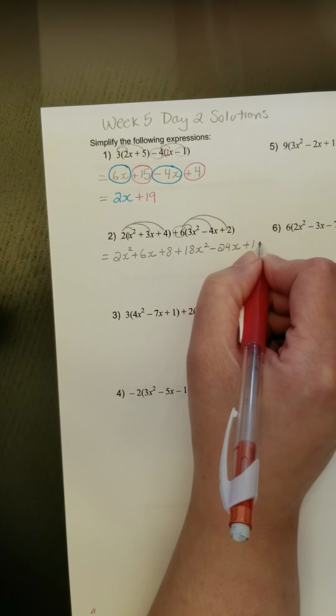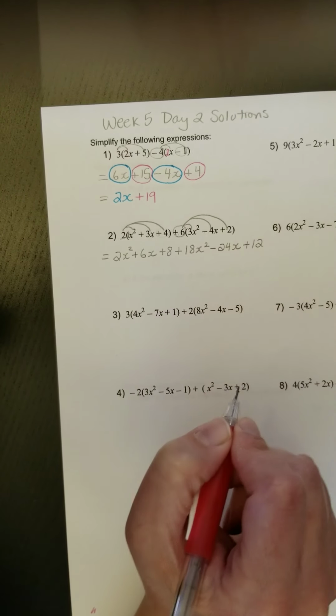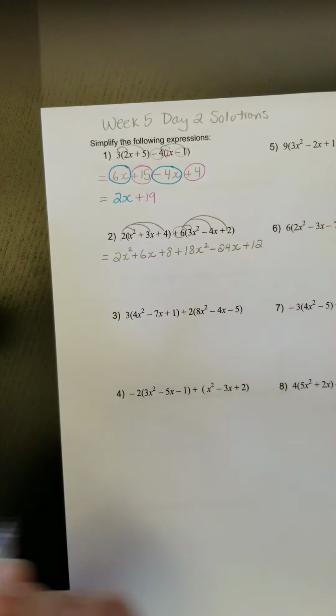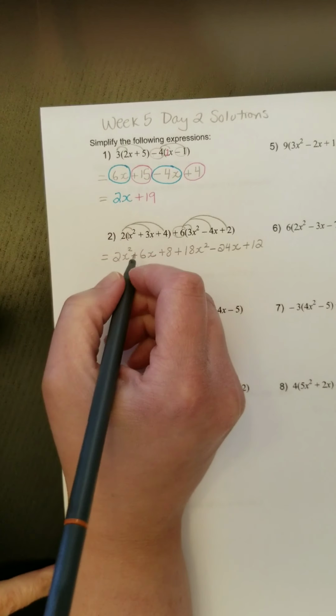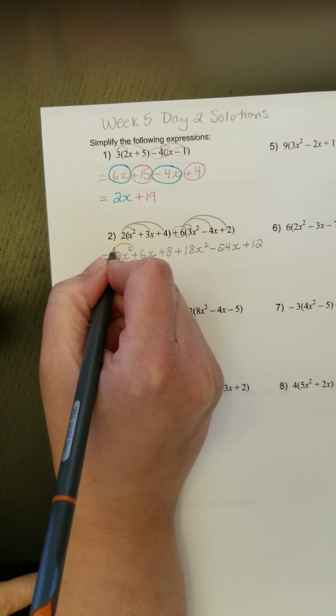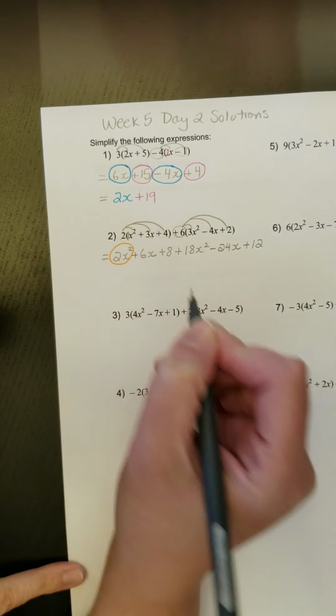Positive and positive is again a positive. 6 times 2 is 12. So now I'm going to look through and find all of our like terms. My first one that I see, I have 2x squared. So I'll circle that in orange.